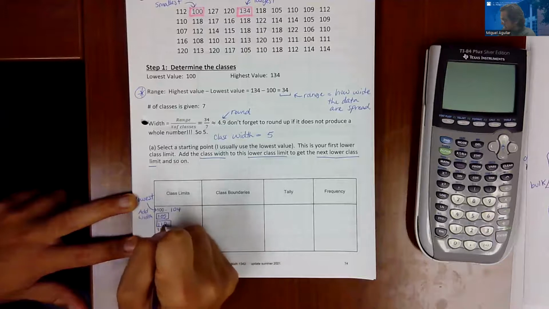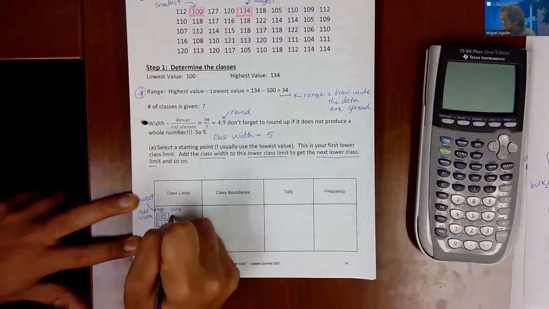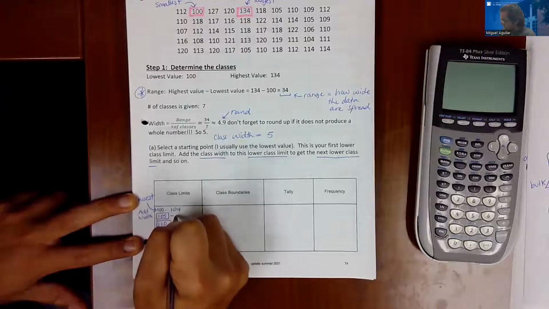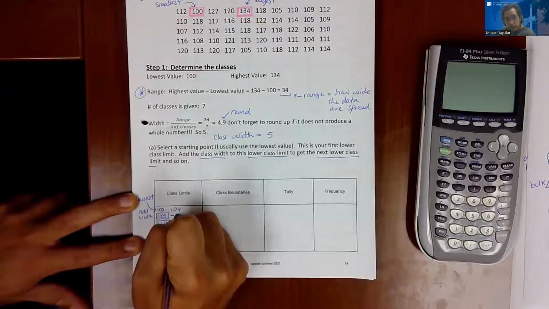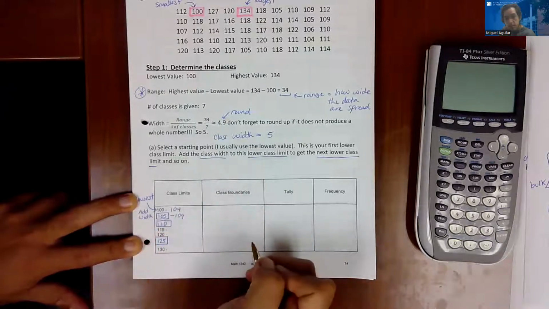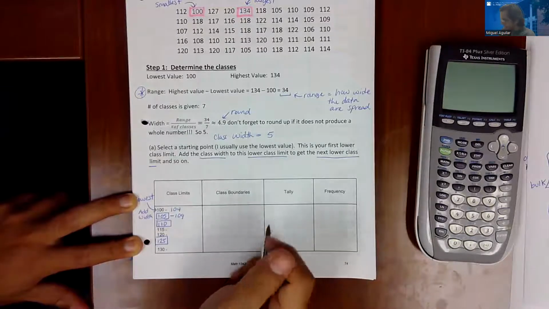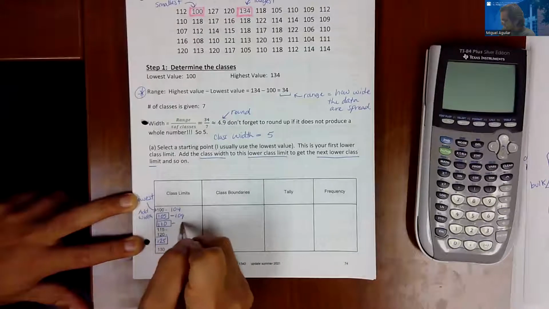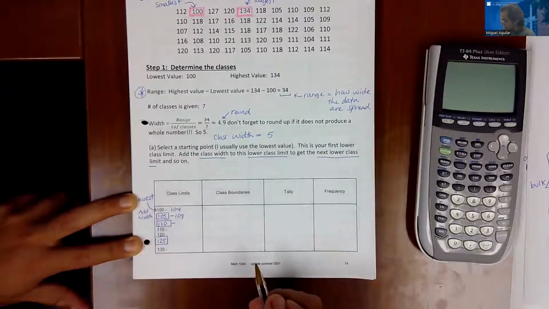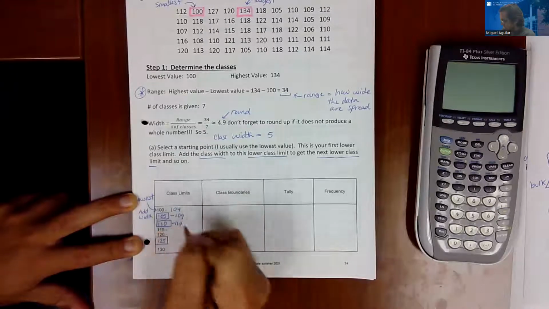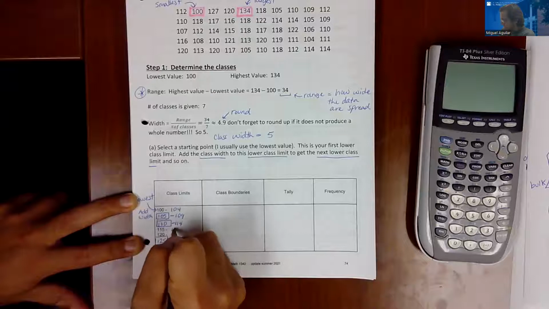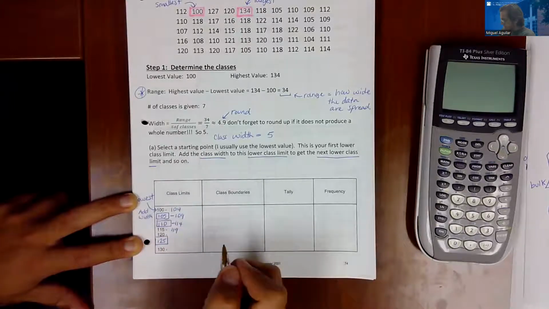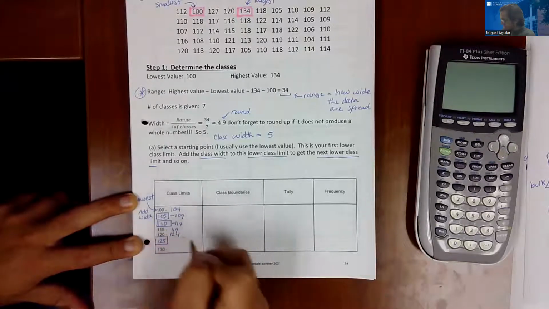If this lower class limit is 110, then this upper class limit before it should be one less, which is 109. Is that a little bit clear? So what should this upper class limit here be? 114. There we go. And then this one should be 119, right? And then this one should be 124.